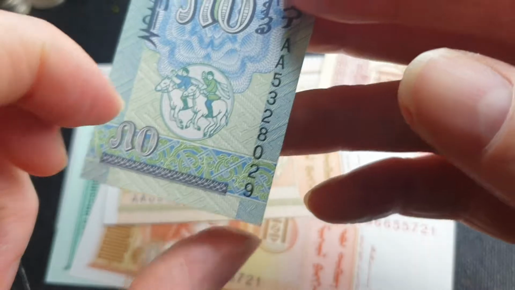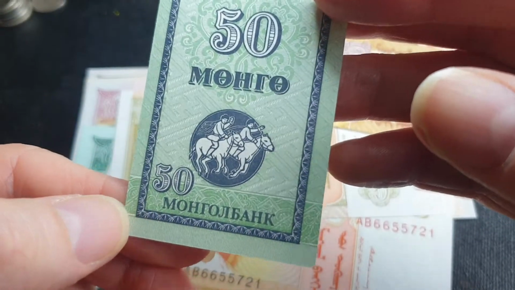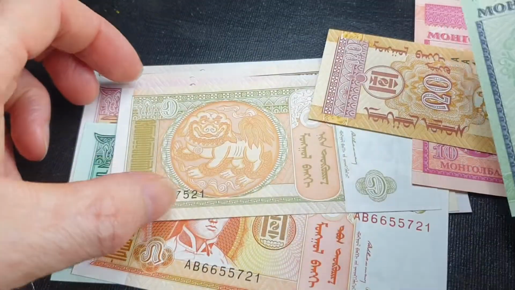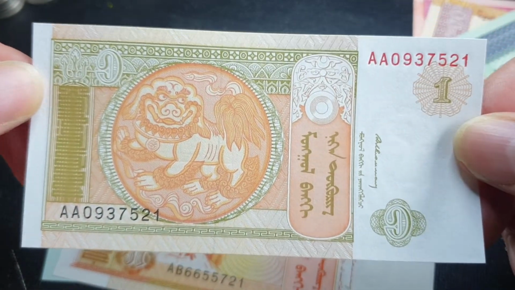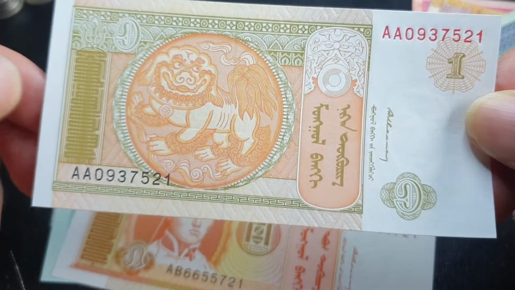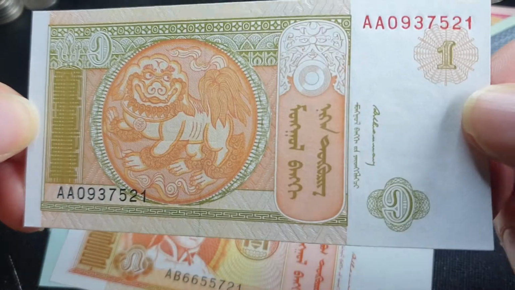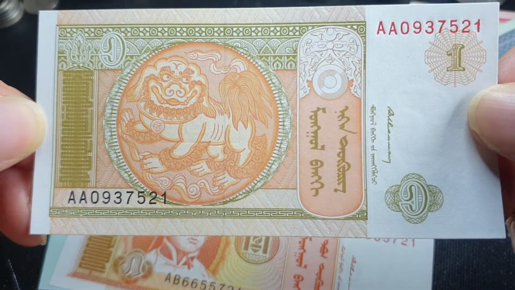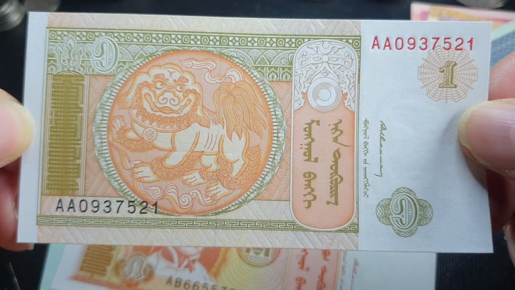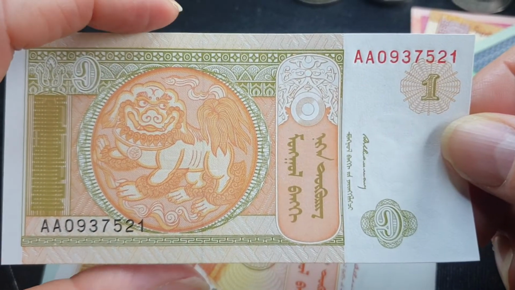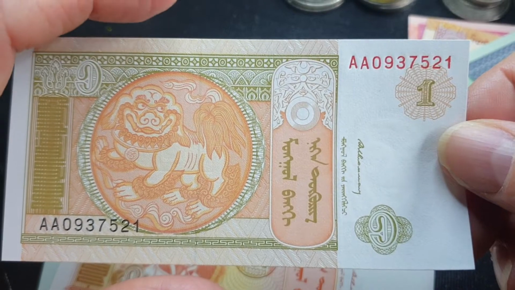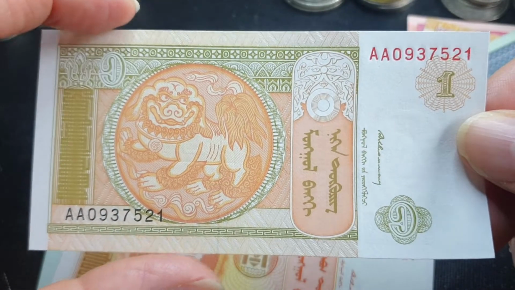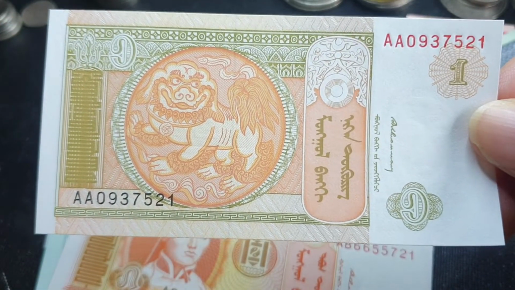And here we have horses. Quite a nice banknote series. Then we have the lowest banknote. This is most likely not in circulation, with an exchange rate of about 5,000 togrok to $1 Australian dollar. I would say the lowest. What I've read is the 10 togrok, and these ones are no longer in circulation.